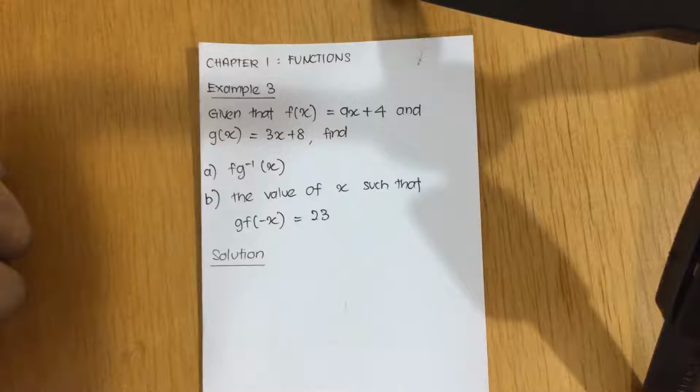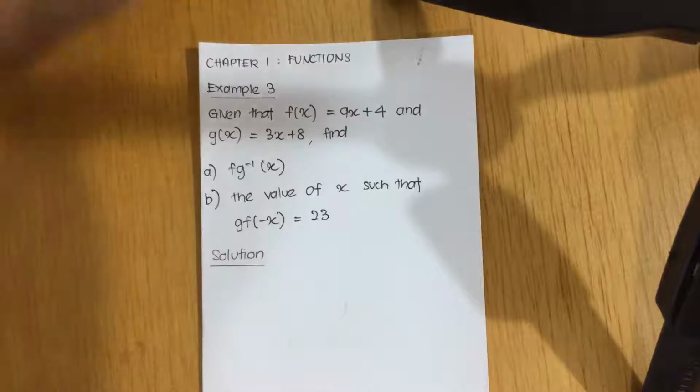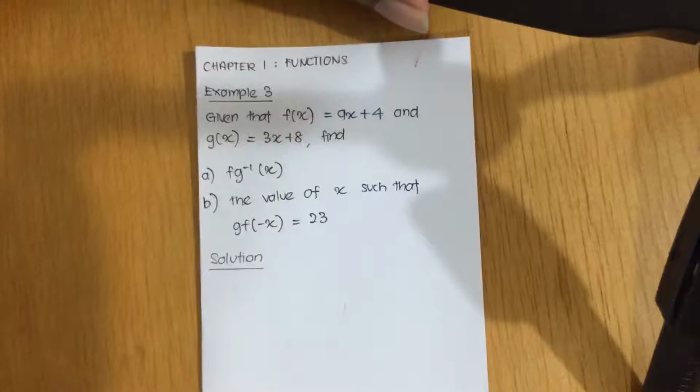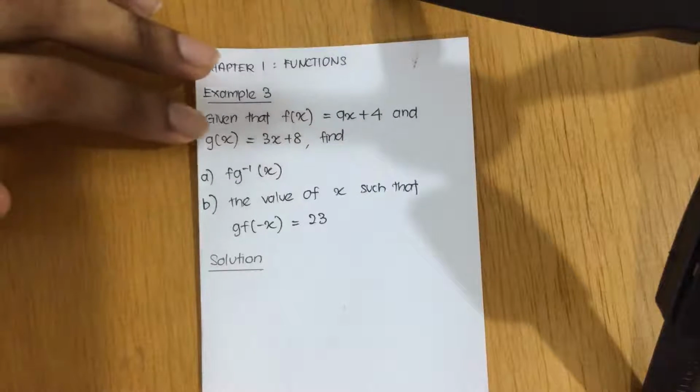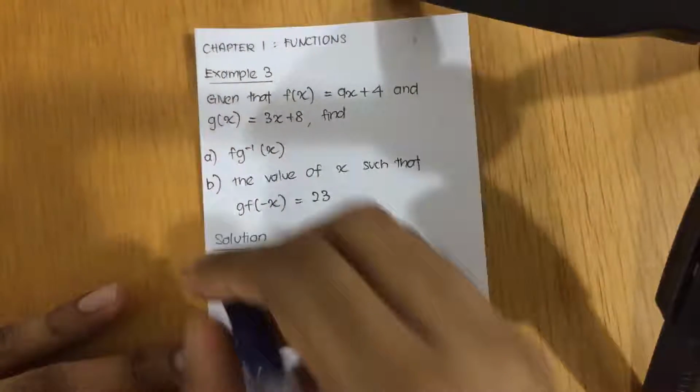Given that f(x) equals 9x plus 4 and g(x) equals 3x plus 8, the question asks to find fg inverse x, and the value of x such that gf(negative x) equals 23. Okay, so I'm going to discuss this question with you. Let me begin the solution.